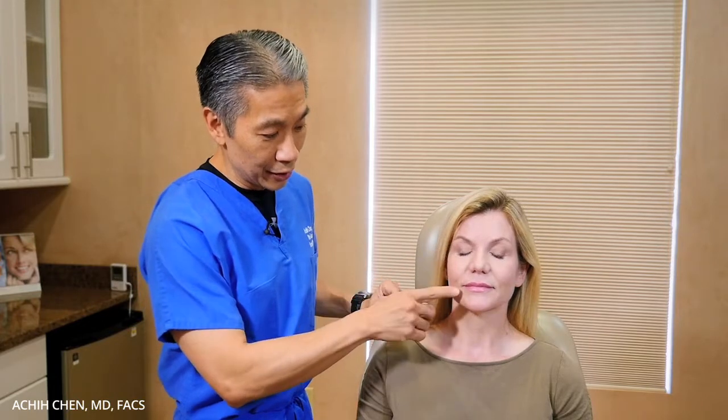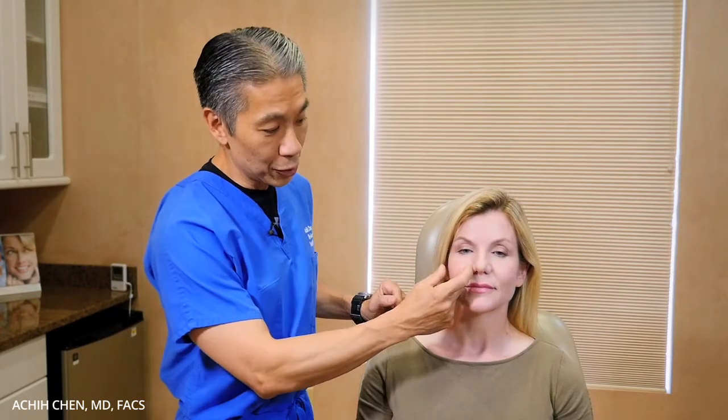The midface is an area of the face that's located between the corner of the eye and the corner of the mouth. It's what we often will call the cheek, which is this area here. Now, the youthful midface is characterized by this nice natural volume in this region.